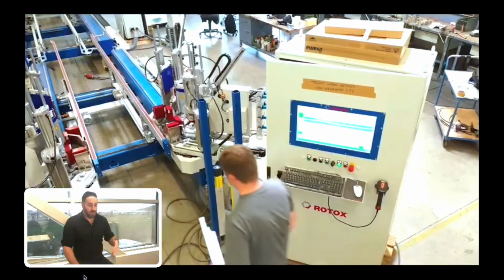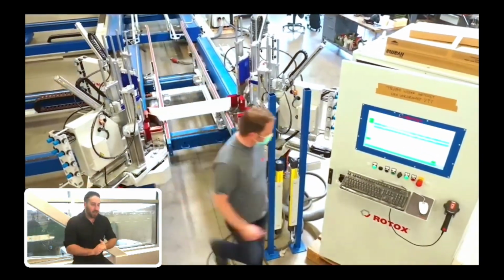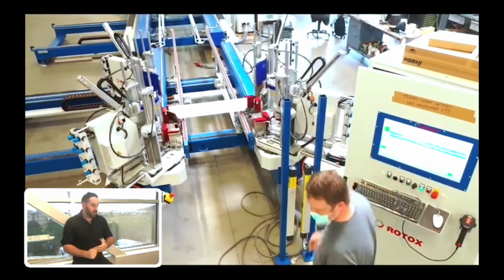So it's really helping when you're going to be down your assembly lines, where you're going to be integrating your sash into your frame or the glass into your sash. If you do have those exact measurements every single time, it's going to make your life a lot easier.